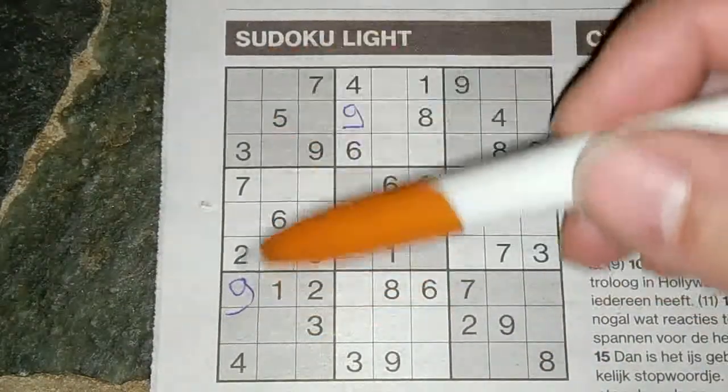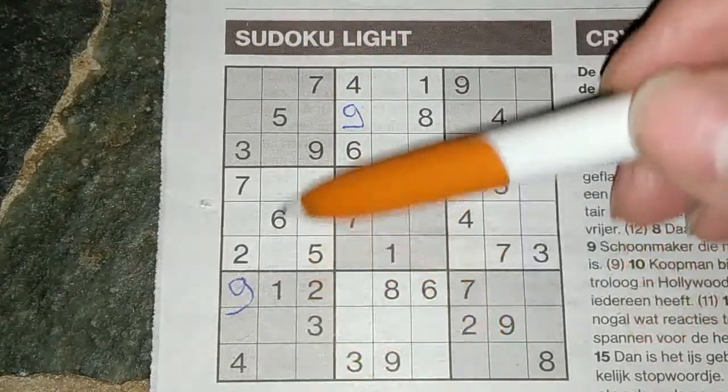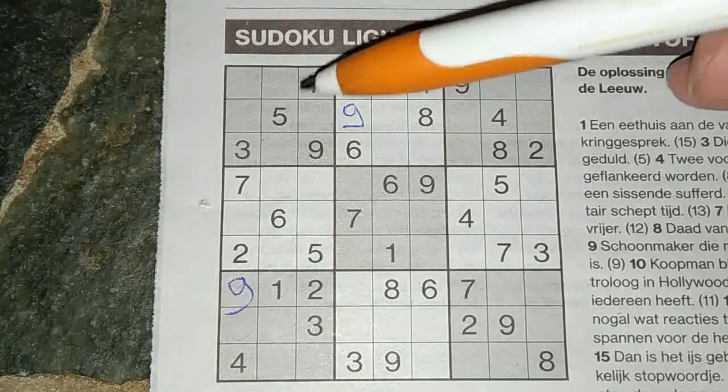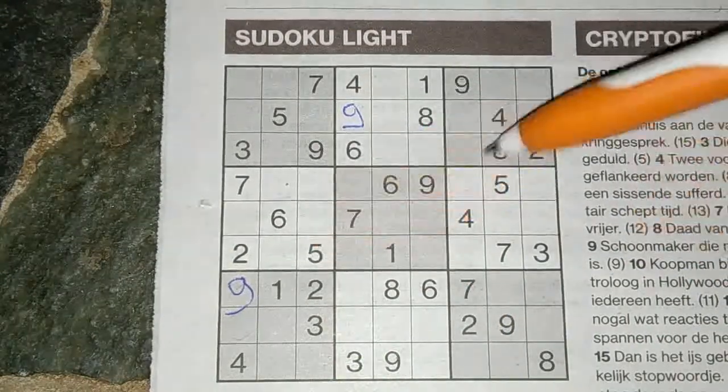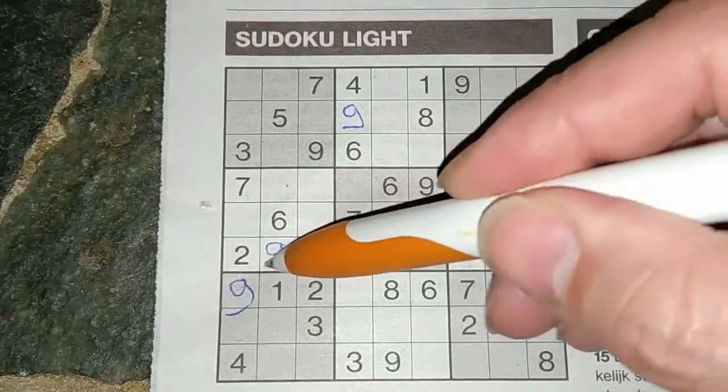9 in the first column, 9 in the third column. So in the second column, the column between, the only two places for a 9 is here or there. But I see here already a 9, so no 9 there. 9 should be here.